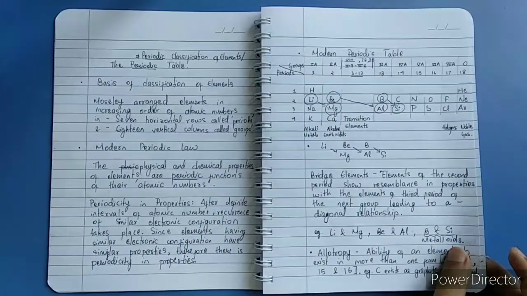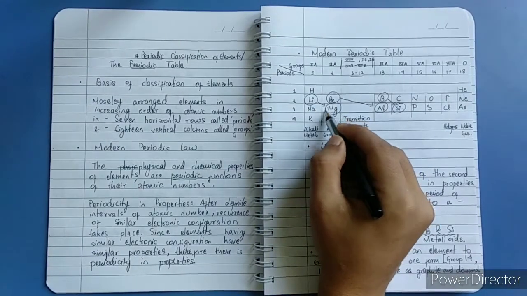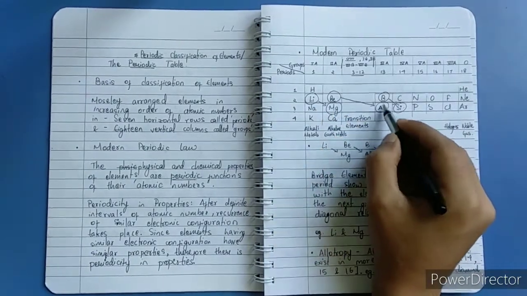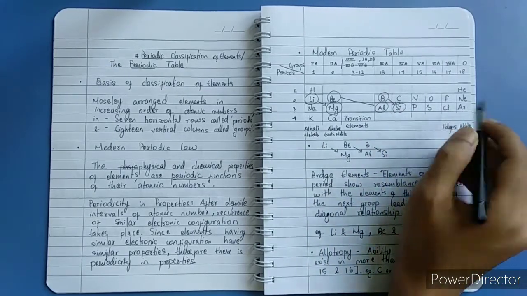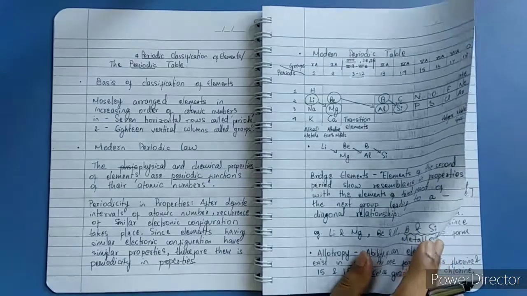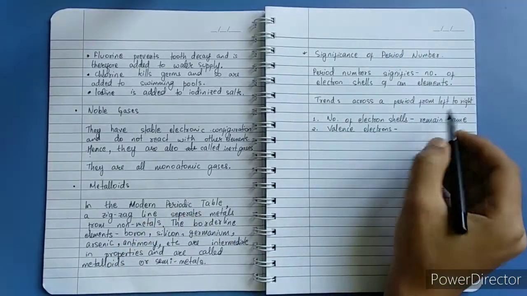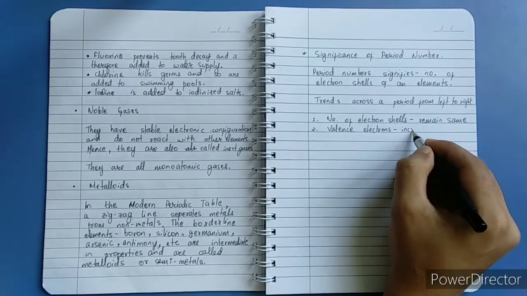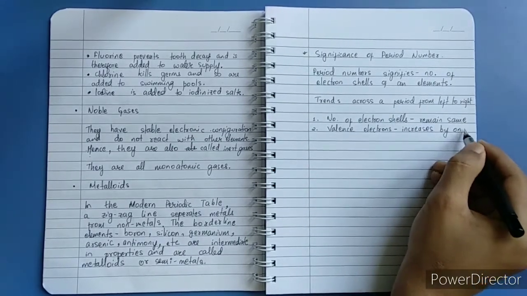In a period, sodium has 1 valence electron, magnesium 2, aluminium 3, 4, 5, 6, 7 and 8. So the number of valence electrons on moving across a period from left to right increases by 1.